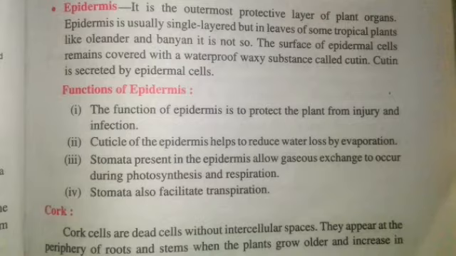They help in the exchange of gases, oxygen and carbon dioxide, between the atmosphere and the plant. They also help in the loss of water from the plants into the atmosphere by the process called transpiration.